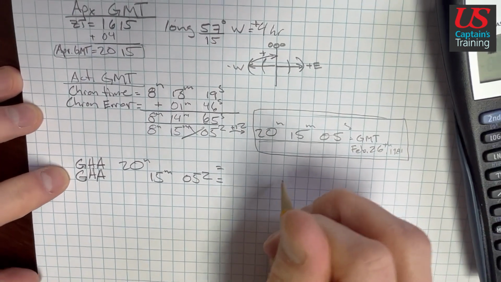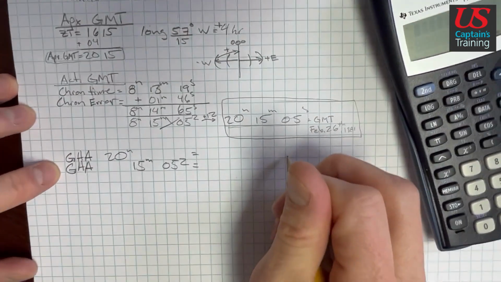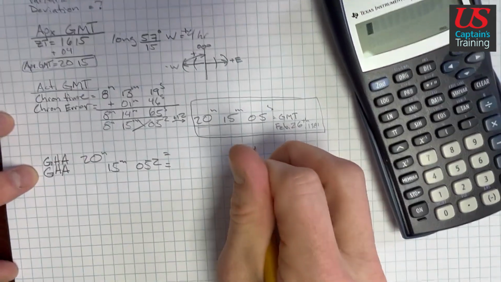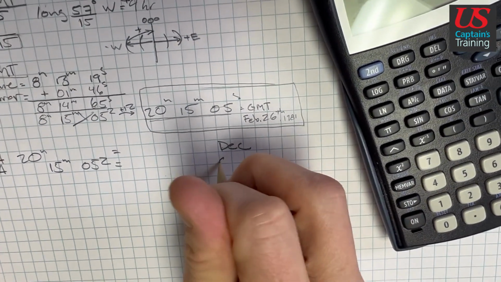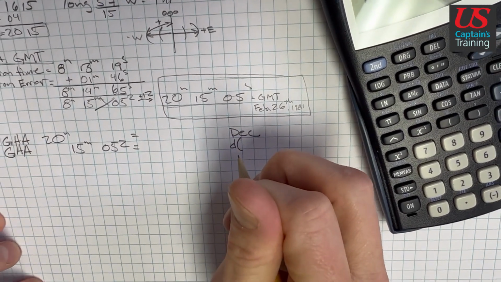These are both equal to something, but when we get these, the declination numbers are going to be right next to it. We need those too. So we'll get the declination and we'll get our D correction at the same time.